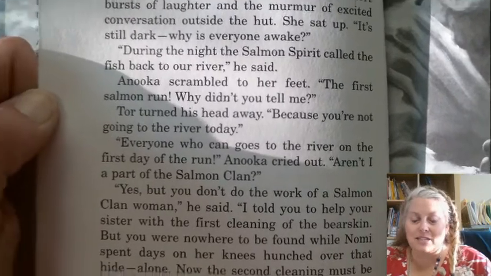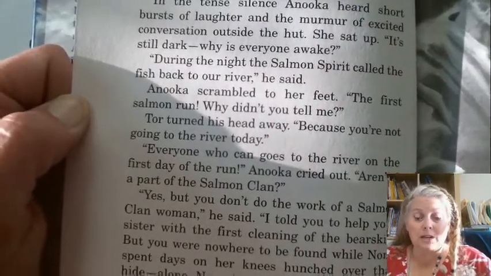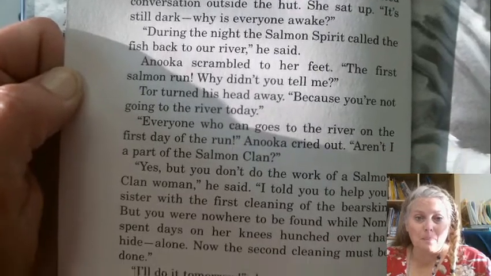Notice that's a sign of some of their religious beliefs, the salmon spirit calling the fish back.